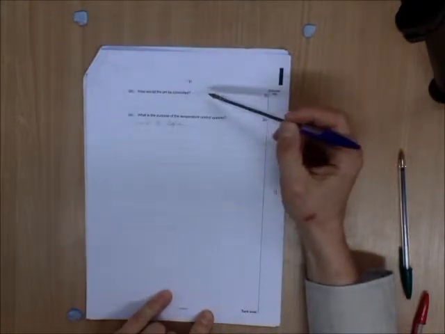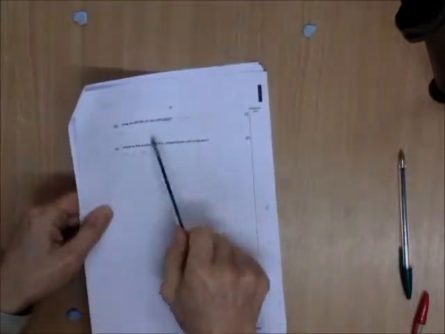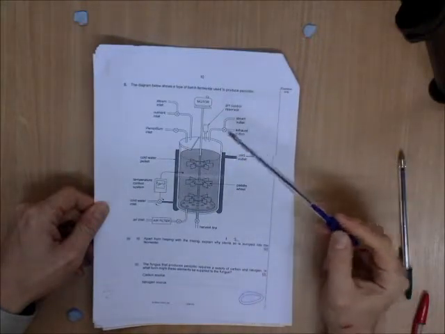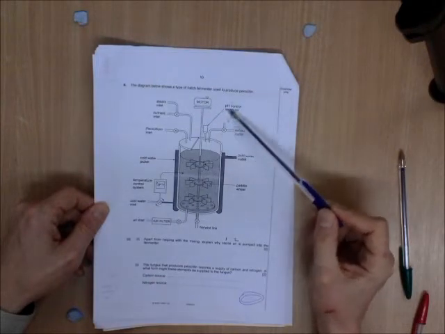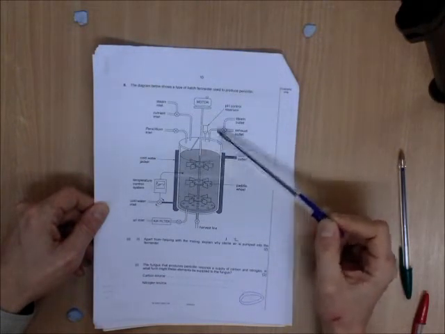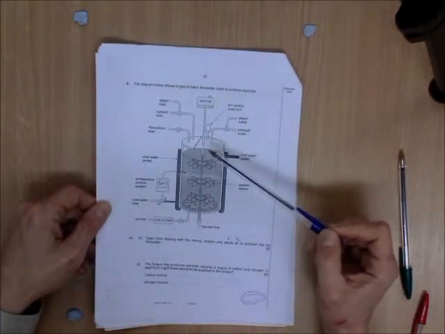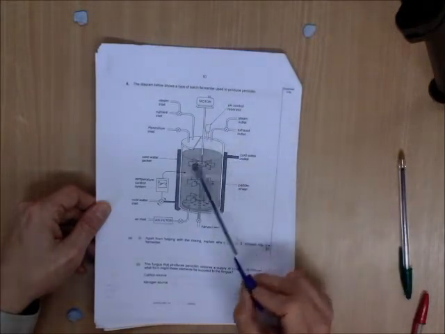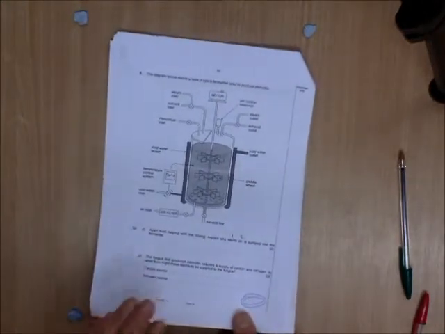How would the pH be controlled? Okay, so I'm not just going to say the first thing that leaps into my head. I'm going to go back to the diagram and have a look for any clues here. Right, pH control reservoir. So I'm going to suggest the pH might be monitored somehow, but how is it actually controlled? Well, what am I going to add and when? So I might add some things or some other things depending on what the pH is in here. So suggest what they might add in what conditions.